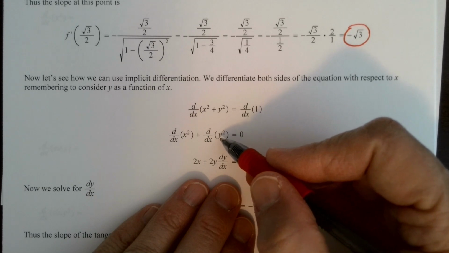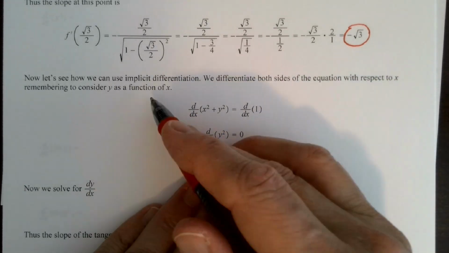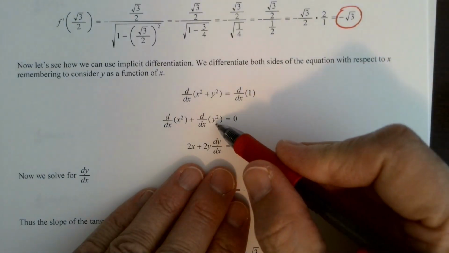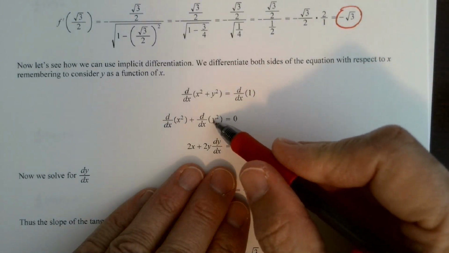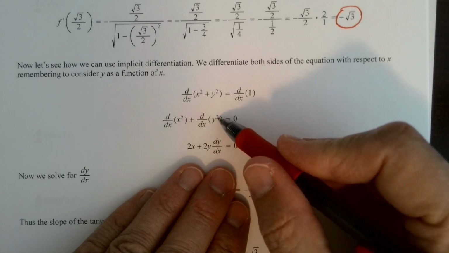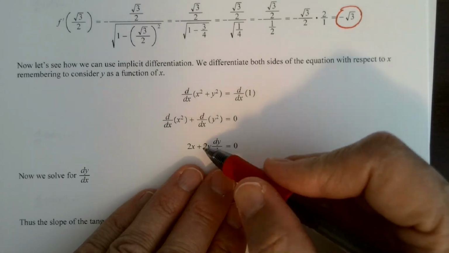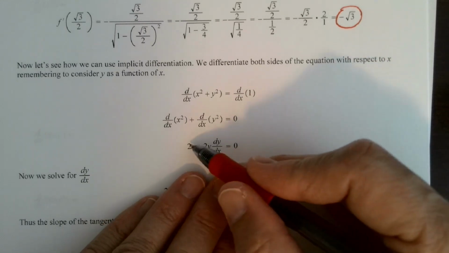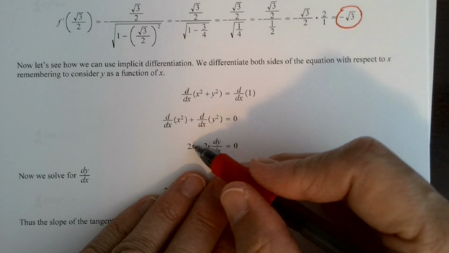Remember, y is a function of x, right? We consider y as a function of x. In fact, we were able to explicitly solve for it above, but here we're assuming we don't know what it is. So it's chain rule, right? Inner function y, outer function y squared. Derivative is the derivative of the outer function 2y times the derivative of the inner function dy dx. Right? So what do I get here after I take the derivative implicitly?